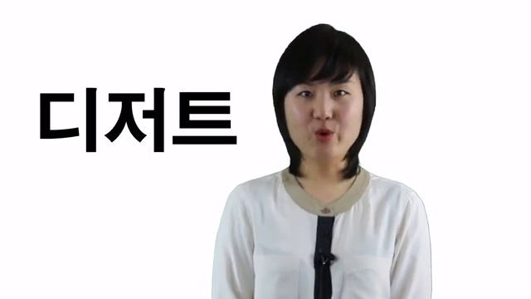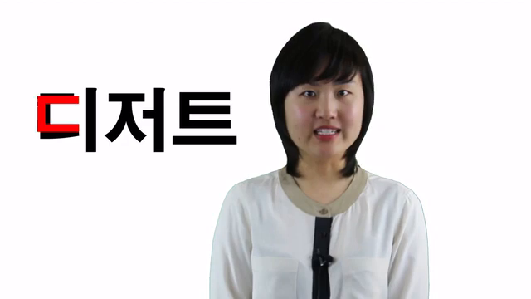The next consonant is 디귿. It is like one side open for a square. Its equivalent English sound is D. When you say dessert, Koreans use the same word, 디저트, and the word starts with 디귿.